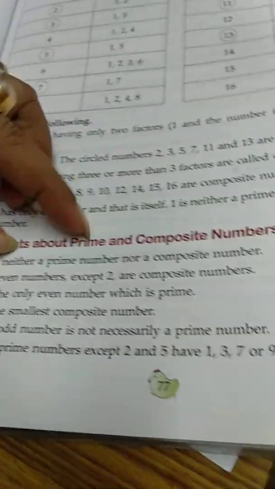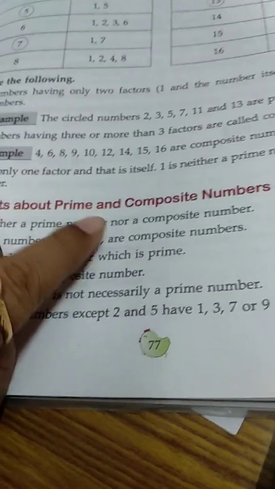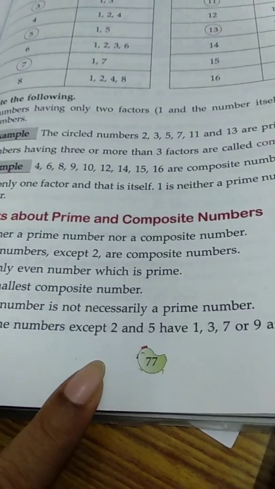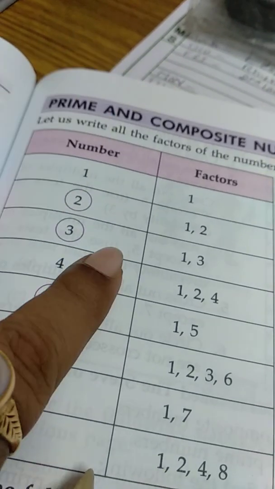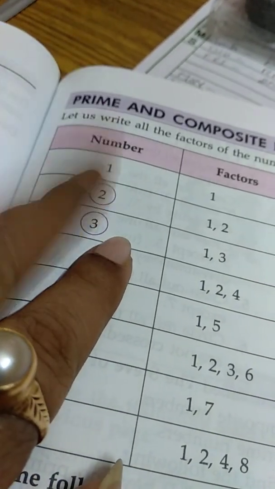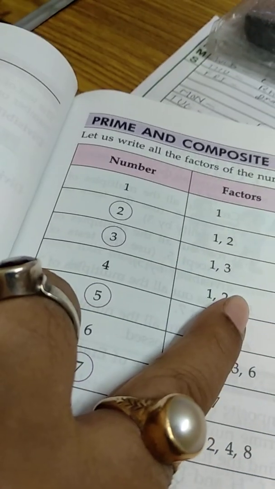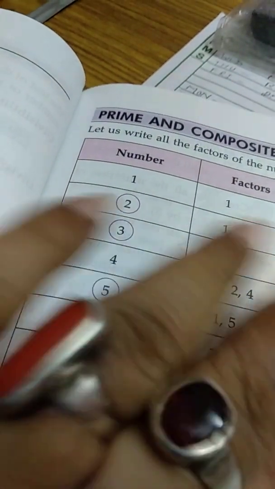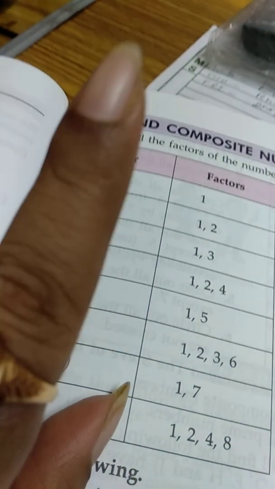Okay, our next topic will be composite numbers and prime numbers. First I will tell you what a prime number is. A prime number is a number that is divisible by itself and 1. For example, 2 is divisible by 1 and 2. 3, 1 and 3. 5, 1 and 5. 7, 1 and 7. Whereas 4 is divisible by 1, 2 and itself. But here the number that is divisible by 1 and its own number, that is a prime number.